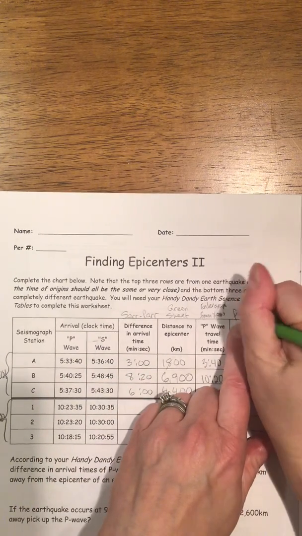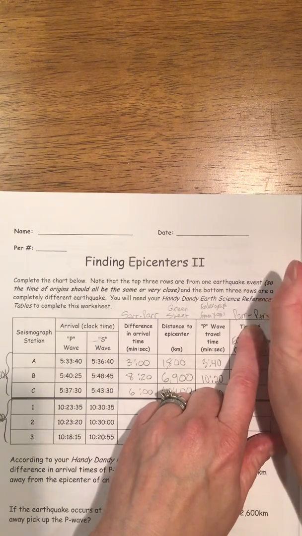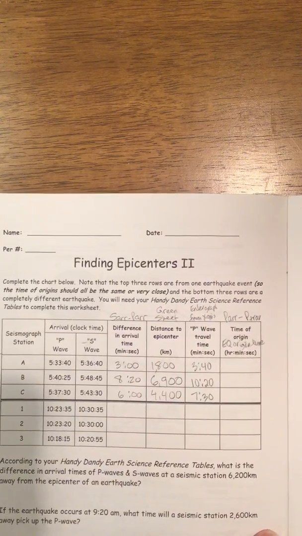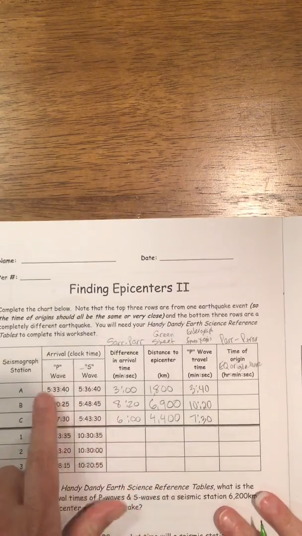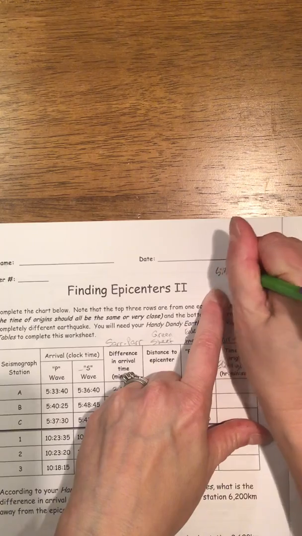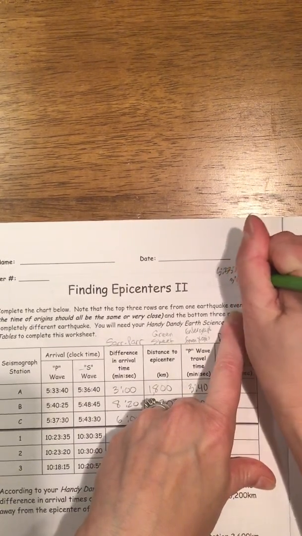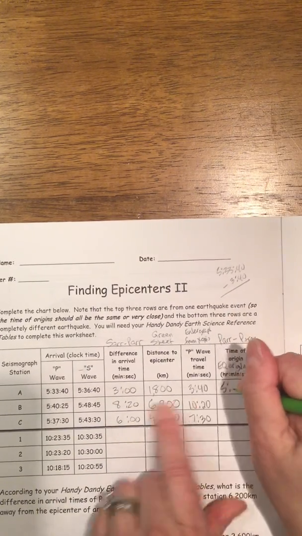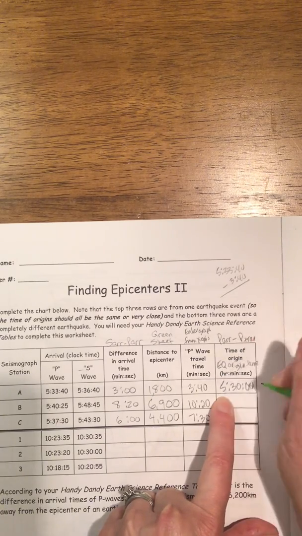So what we're going to do here, this is P arrival minus, write this down, minus P travel. P arr minus P trav, okay? So this is where we might need to show our work for this. So P arrival is 5:33:40, minus 3:40. Well, that's pretty easy, right? So this is 5:30. So I'm saying that based on this seismic station, the earthquake occurred at 5:30.